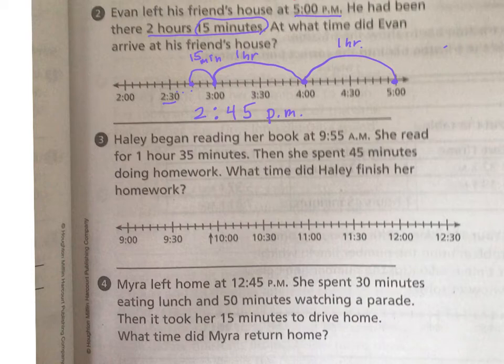I'm going to do one more with you, and then I'm going to leave another one for you, okay? Here we go, number 3. Color here so we don't get confused. Haley began reading her book at 9:55 a.m. She read for 1 hour and 35 minutes. Then she spent 45 minutes doing homework. What time did Haley finish her homework?